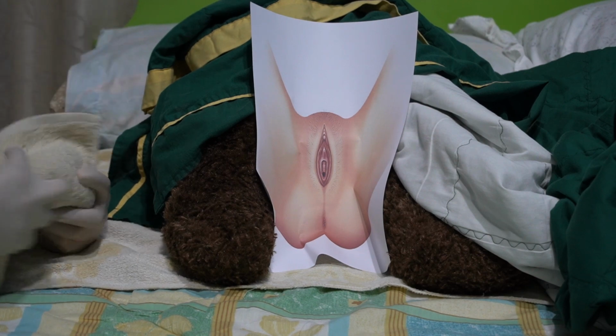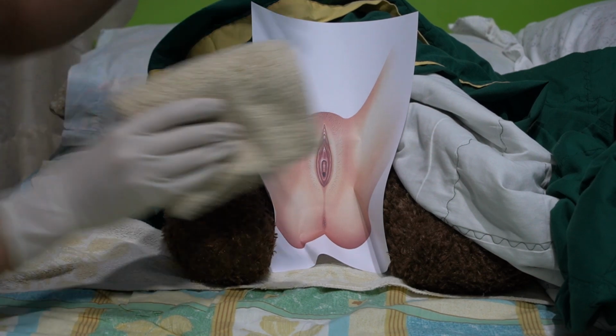Then I am going to rinse the area well and dry the perineum thoroughly.